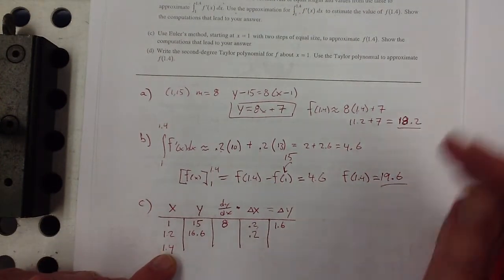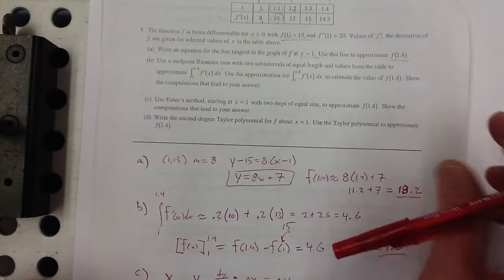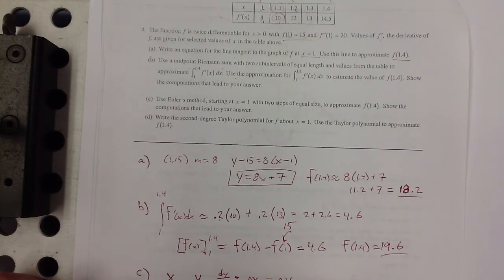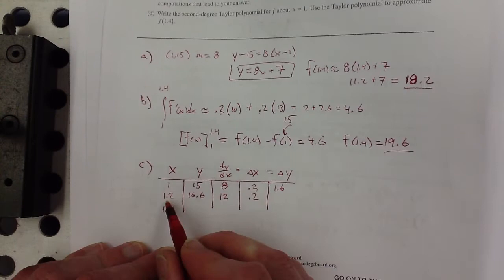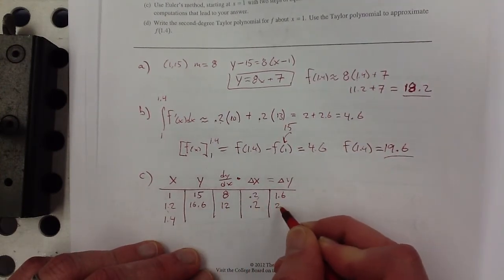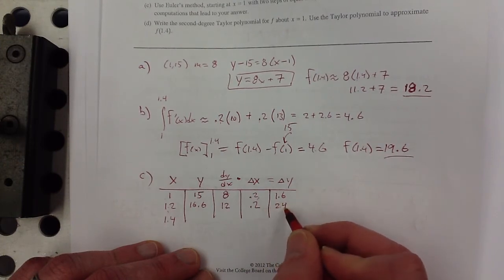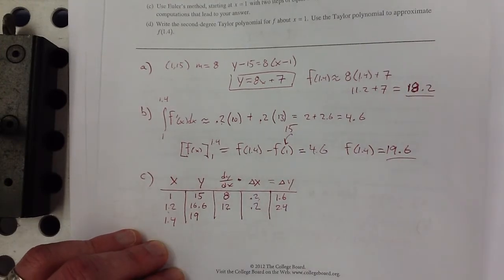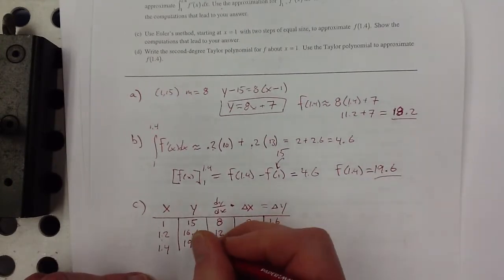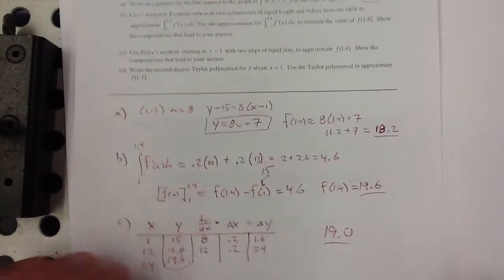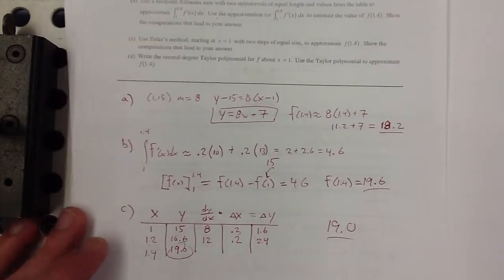And then I go over, I need dy dx here, that's 12, from the table. The derivative at 1.2 is 12. And 12 times 2 is 24, so that would be 2.4. And then 2.4 added to this is 19.0. Again, it's close to these approximations. It should be. Cool.